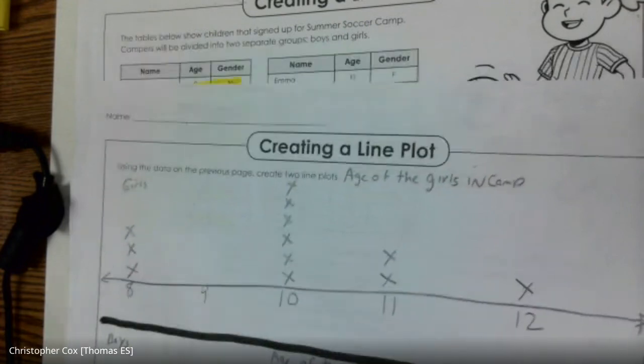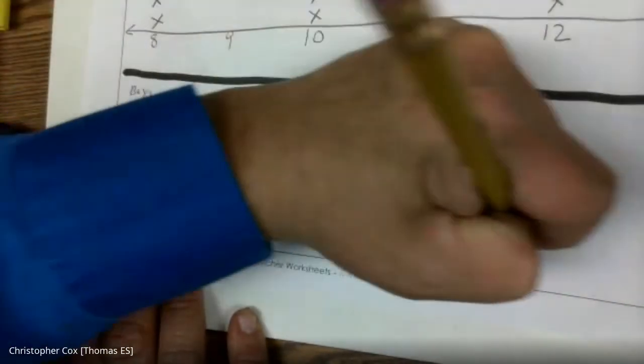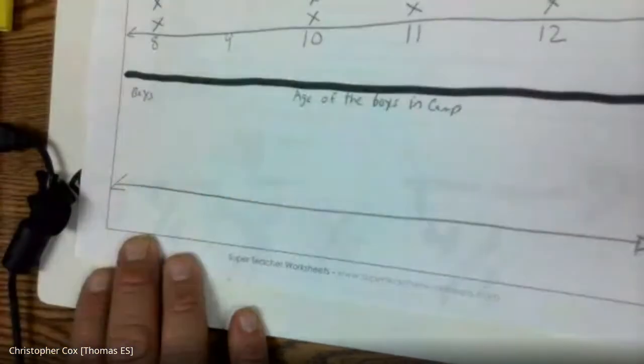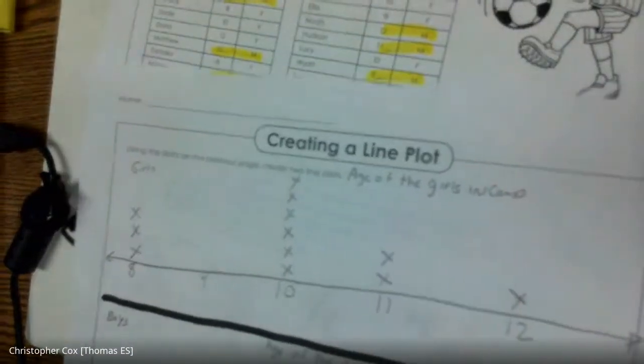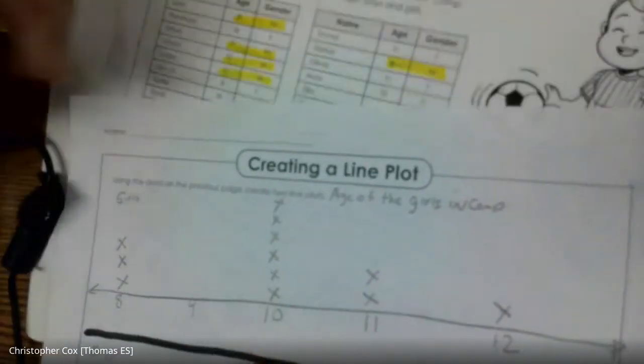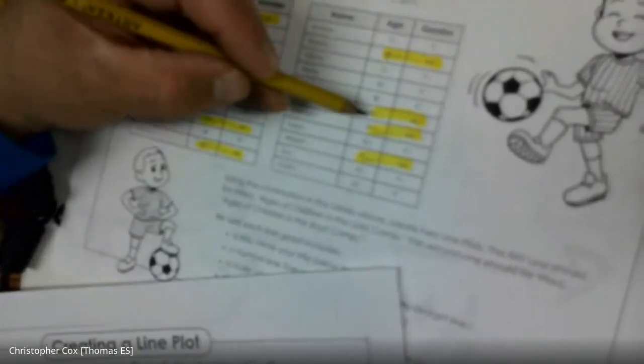Now, how about if I go to the boys? Age of the boys in camp. Now I'm going to do the same thing I just did. Oh, my line's a lot straighter this time. Now we use my highlighter so we know which one was which. Let's see what the lowest number I got is. 8, 11, 10, 11, 10, 8, 12, and 9.